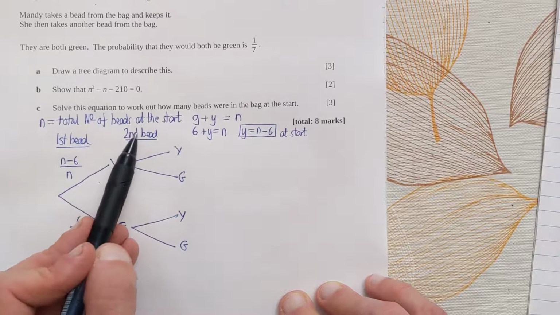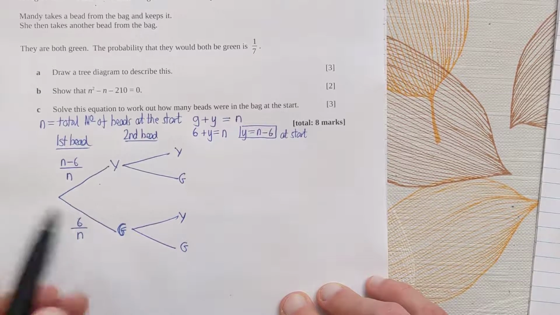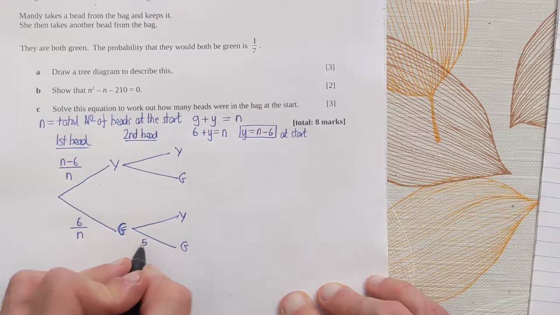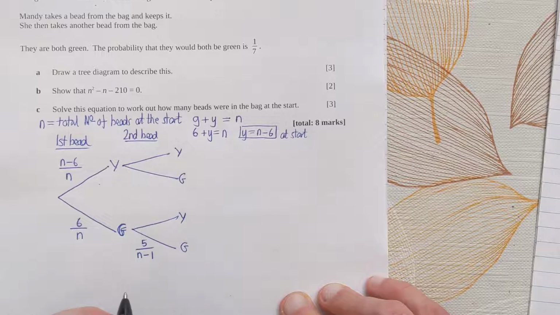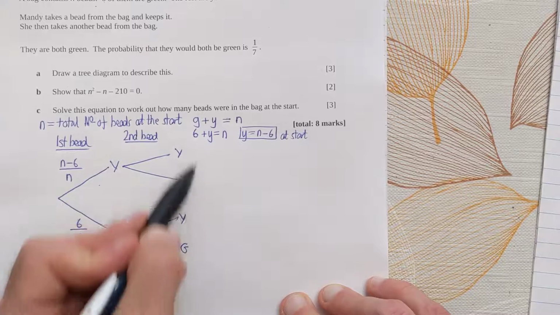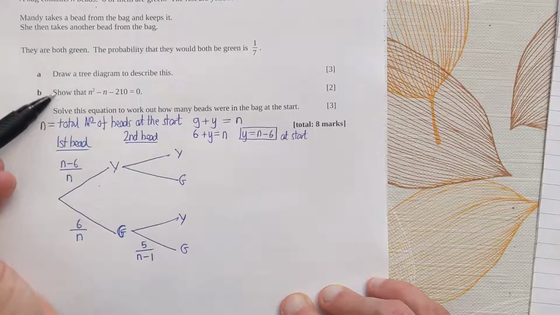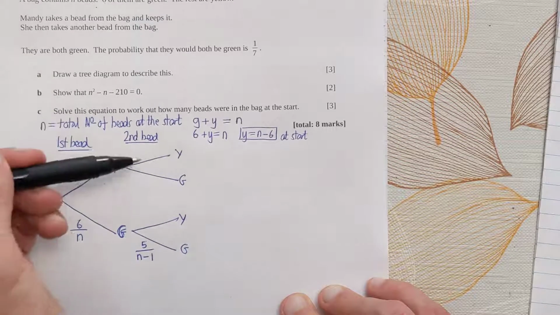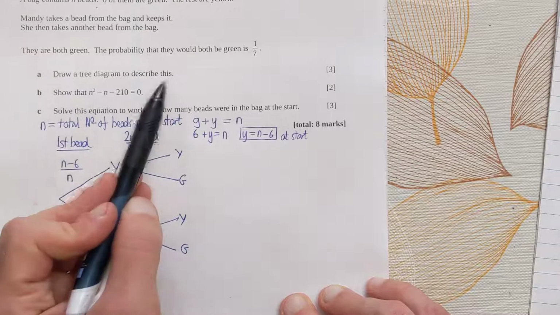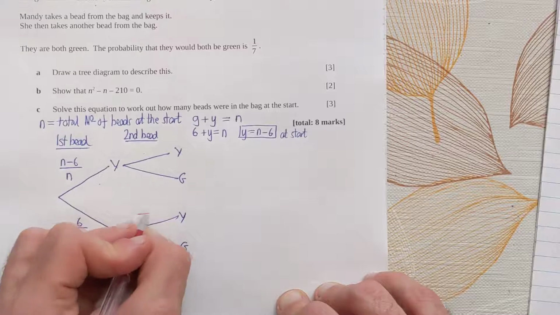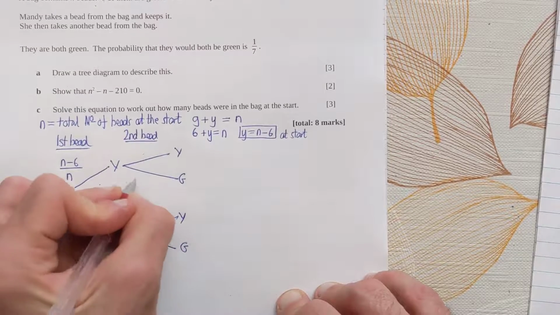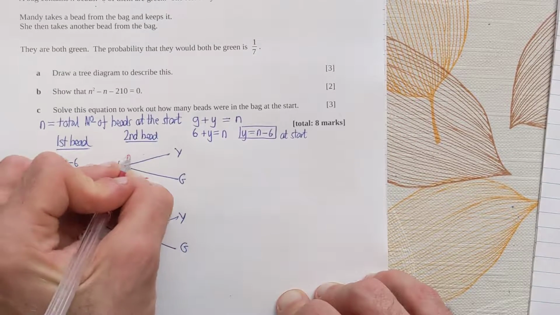For the second bead, if the first one was green, then there are 5 green left out of n minus 1. And in fact, this is all we need in order to answer the question. But I'll complete the tree diagram because the question asks us to. So the denominators in every case will be n minus 1.